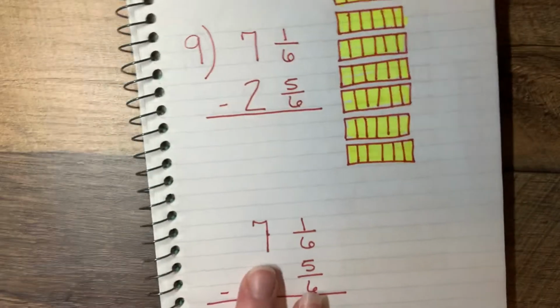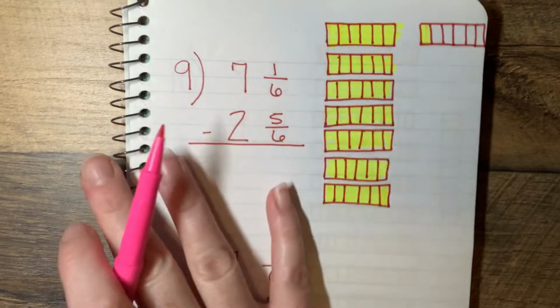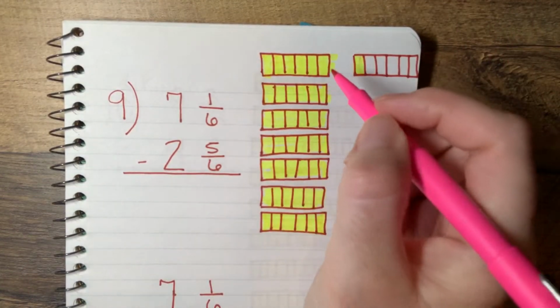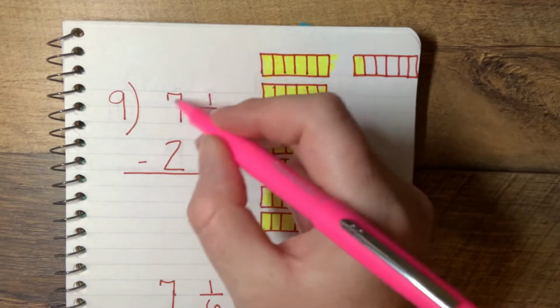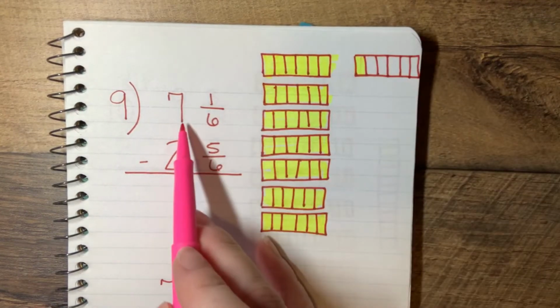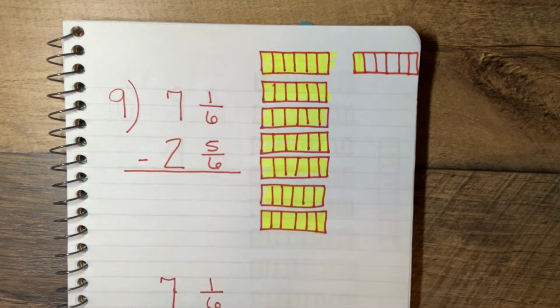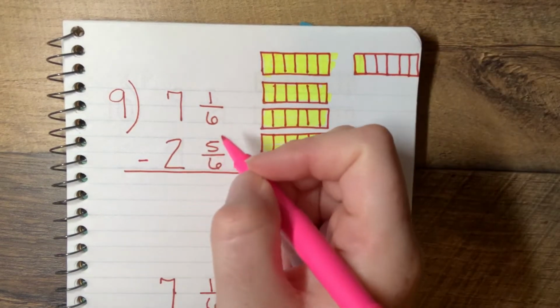All right, so I'm going to pull this away, and I'm going to work with just my notepad. So like I told you on Tuesday, you only have to make an area model for the top mixed number. So the first mixed number is 7 when you're doing subtraction. 7 and 1/6. So my denominator is 6.